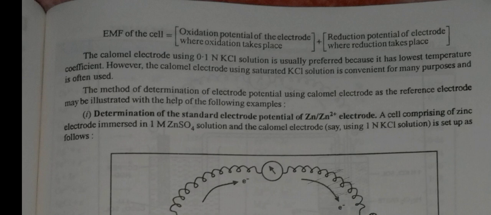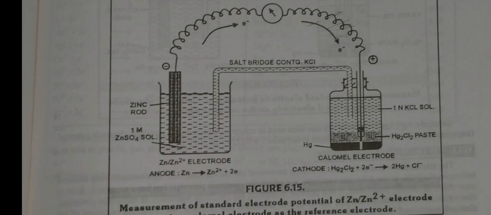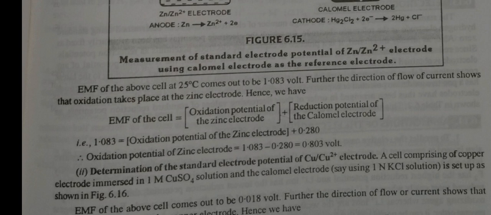The method for determination of electrode potential using the calomel electrode as the reference electrode may be illustrated with the help of the following examples. First, determination of the standard electrode potential of the zinc and zinc ions electrode. A cell comprising a zinc electrode immersed in 1 molar zinc sulfate solution and the calomel electrode, say using 1 normal KCl solution, is set up as follows. EMF of the above cell at 25 degrees Celsius comes out to be 1.083 volt.